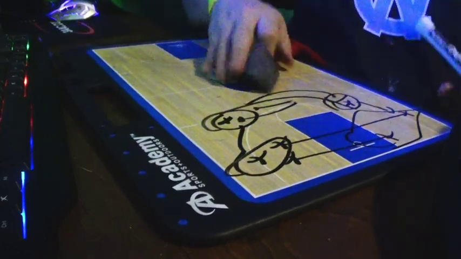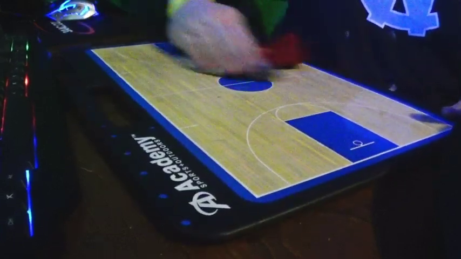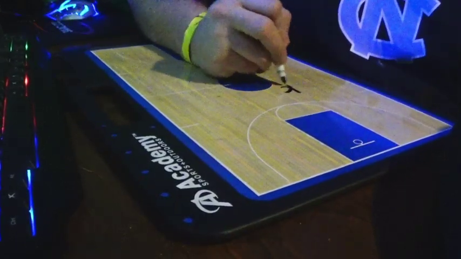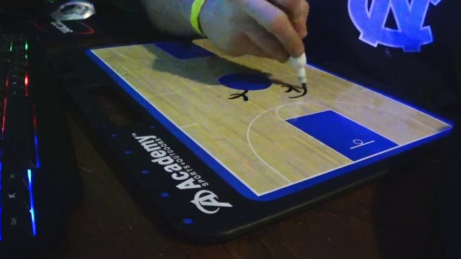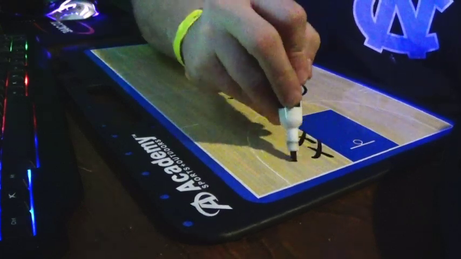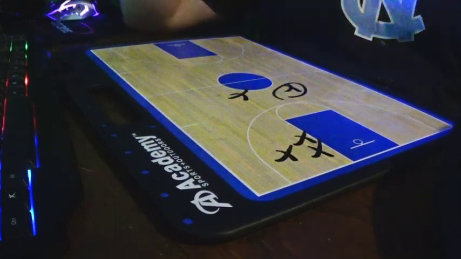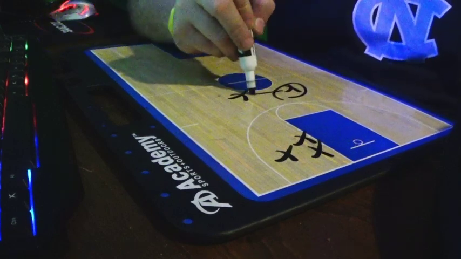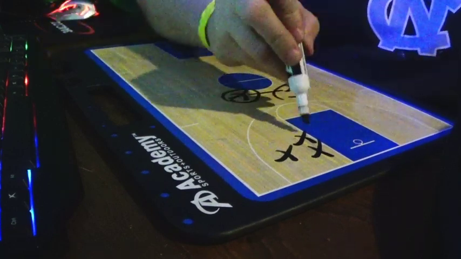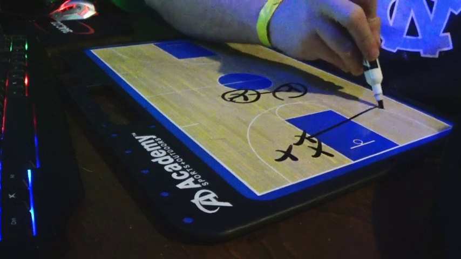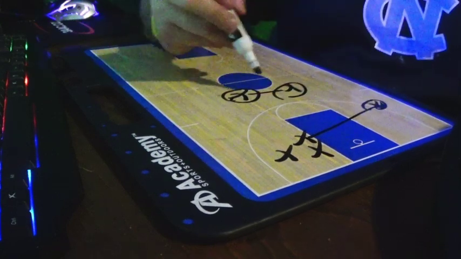Okay, so let's go over the rules of 13 domino again. The trio always lines up away from the ball. On the pass, when the pass is in the air, first guy come across long ways like this.